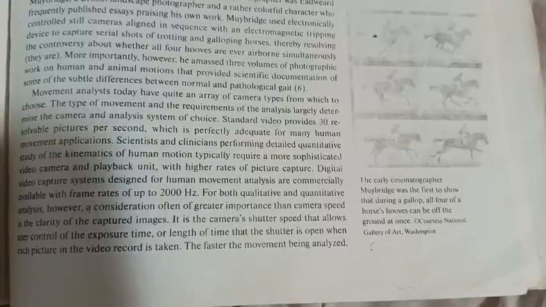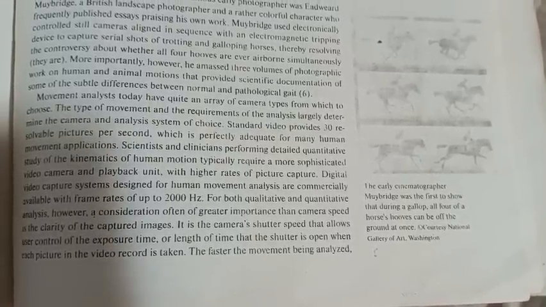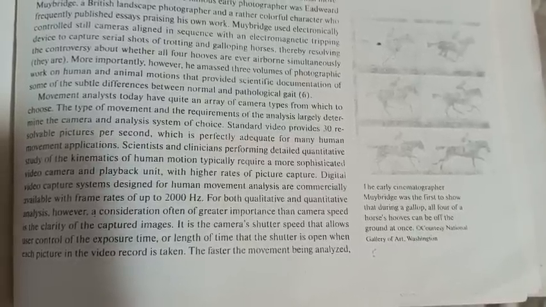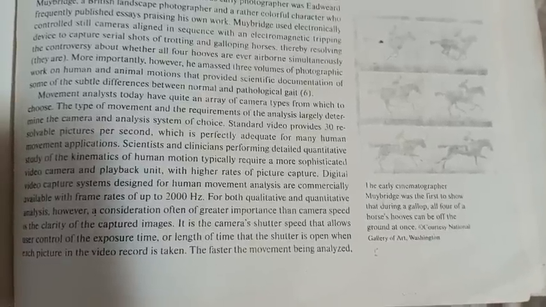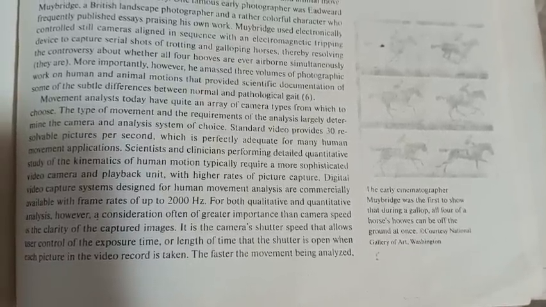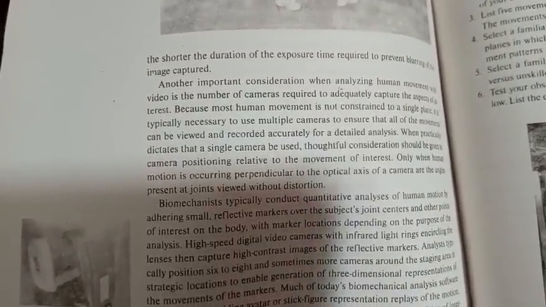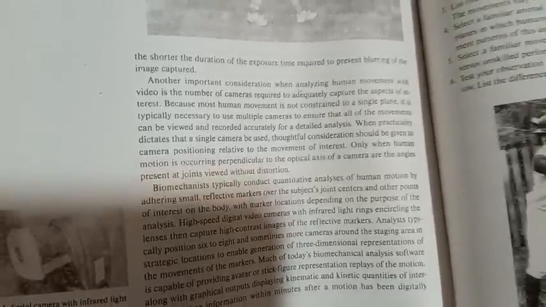However, a consideration often of greater importance than camera speed is clarity of the captured image. It is the camera's shutter speed that allows the user control of the exposure time, the length of time that the shutter is open when each picture in the video record is taken. The faster the movement being analyzed, the shorter the duration of the exposure time required to prevent blurring of the captured image.